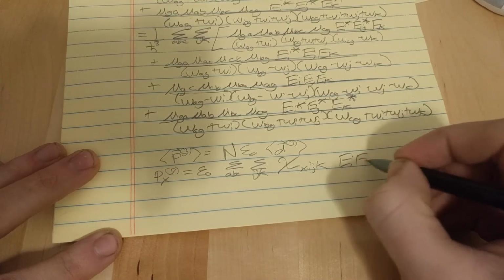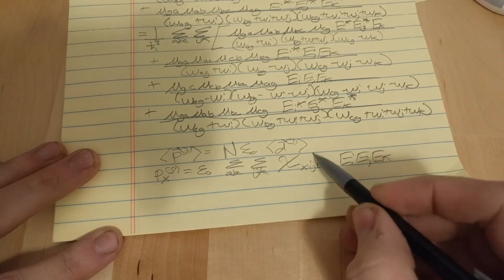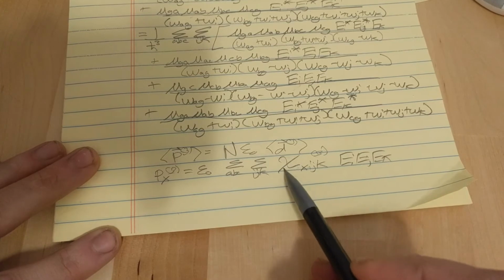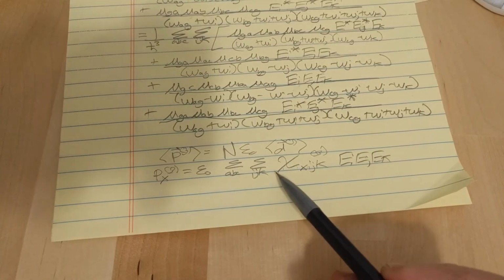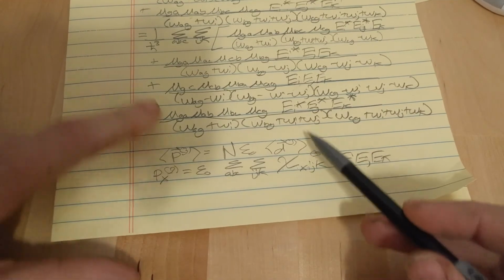And then you have the electric fields tacked on the end here. So if you want your third order susceptibility elements, this is how you would get it. You just compare that to that.